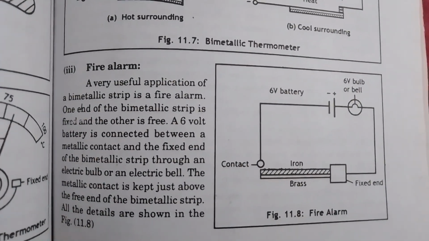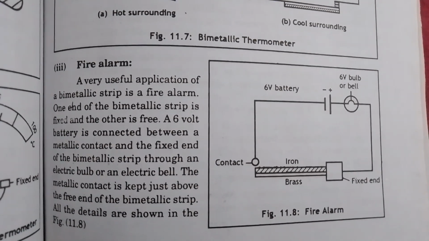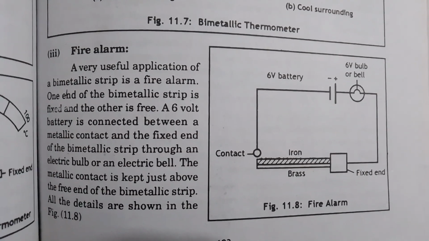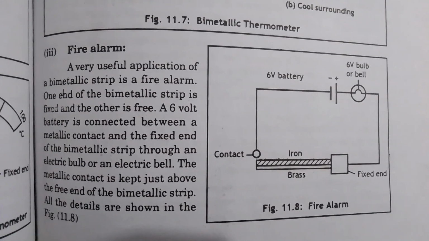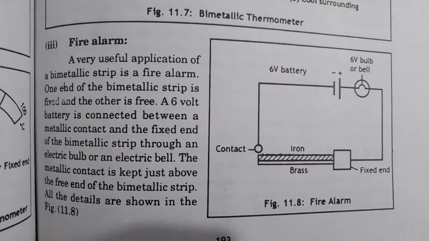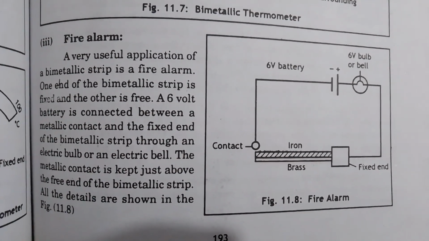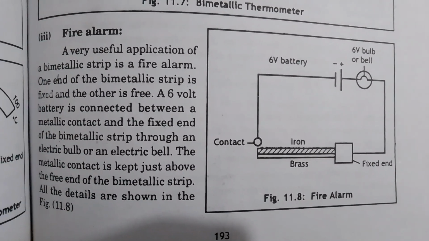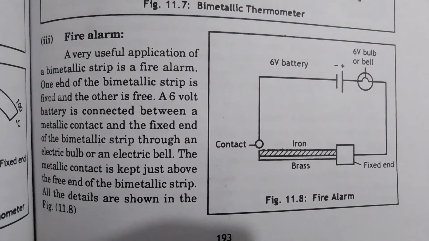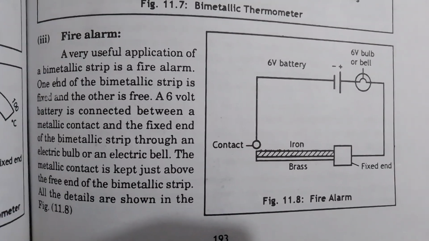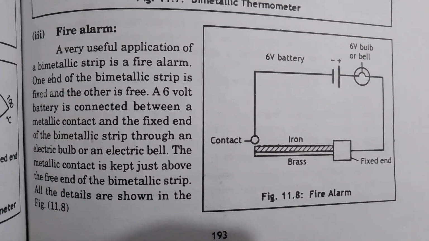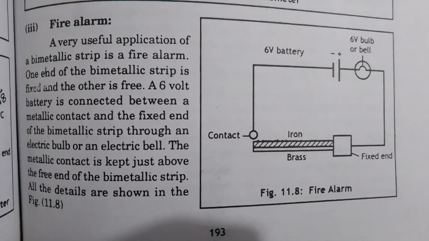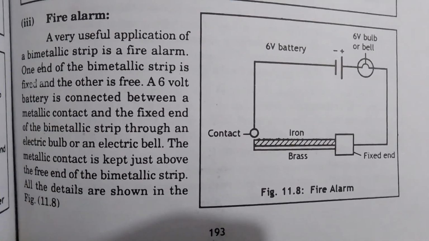A very useful application of a bimetallic strip is a fire alarm. One end of the bimetallic strip is fixed and the other is free. A 6-volt battery is connected between a metallic contact and the fixed end of the bimetallic strip through an electric bulb or an electric bell. The metallic contact is kept just above the free end of the bimetallic strip.